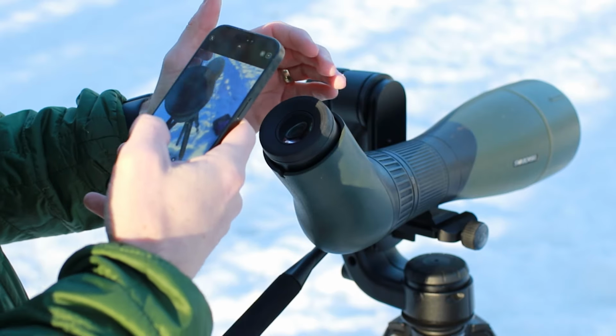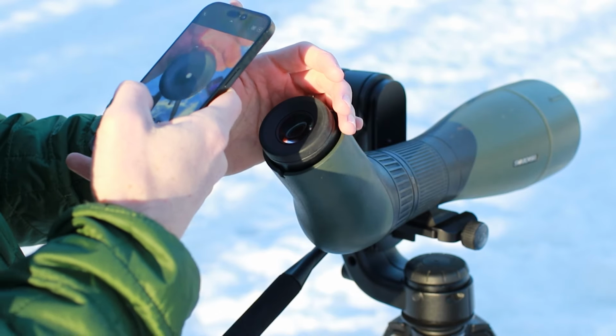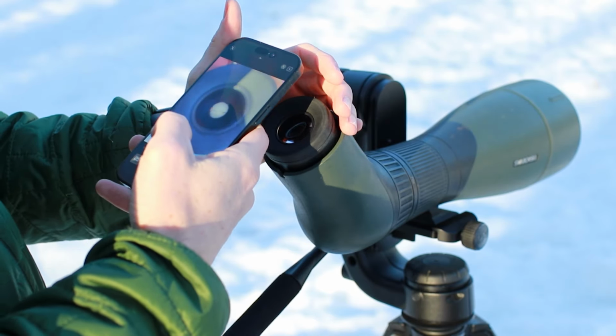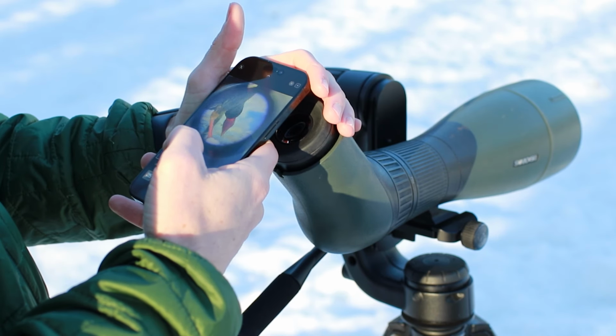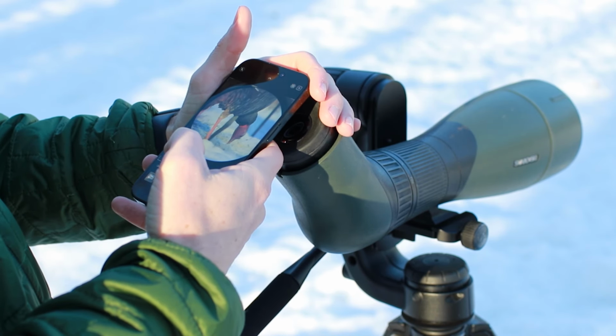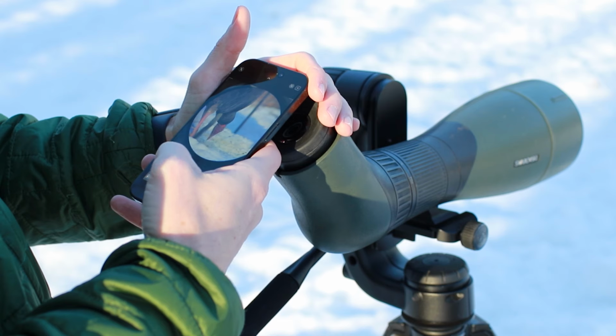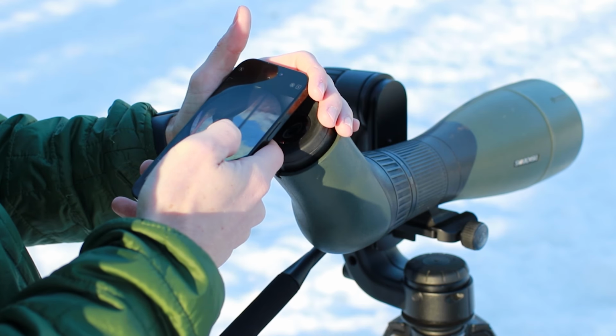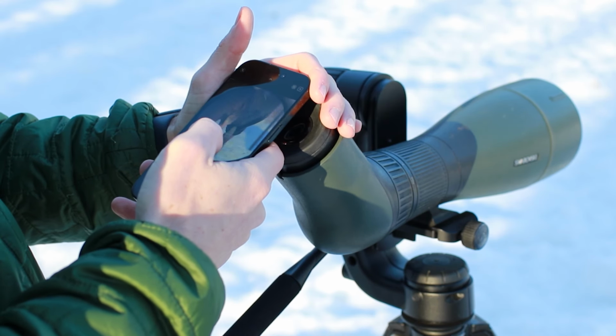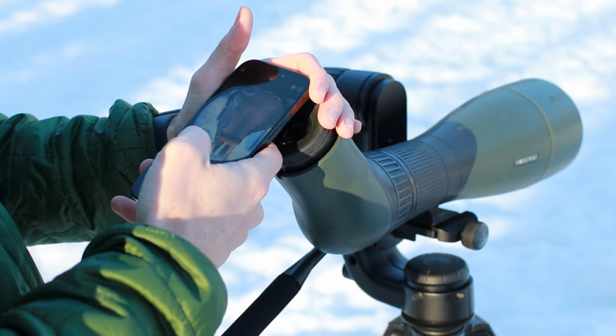Step 2 is probably the hardest part, which is lining up that beam of light with the sensor. I always recommend starting pretty far back and slowly moving the camera towards the eyepiece. You want to be able to see the light coming through the scope and slowly follow that in until you have enough of the image hitting the sensor to capture your subject.